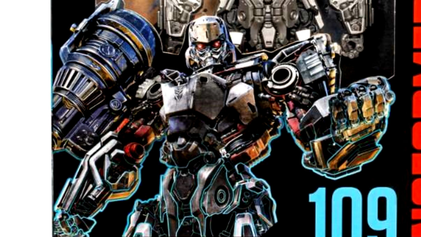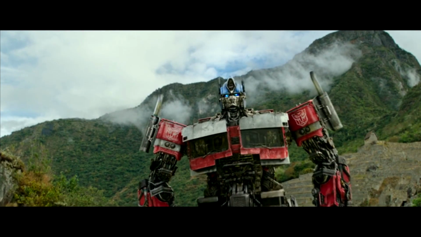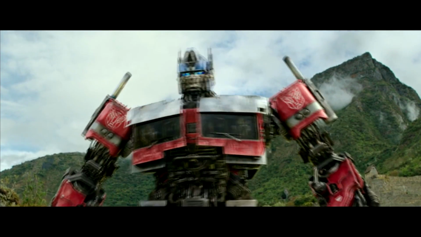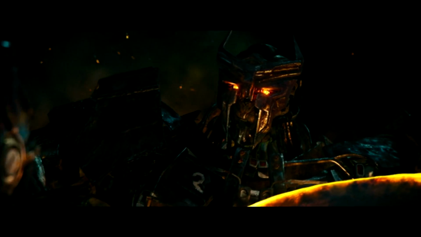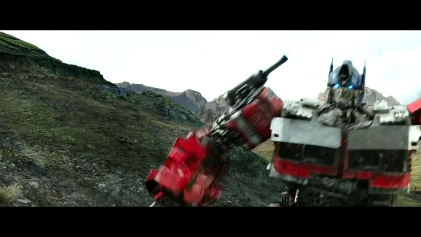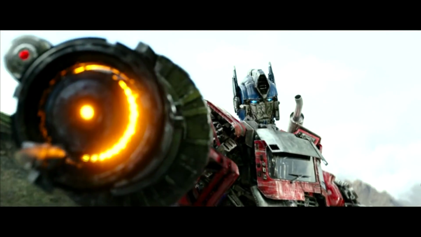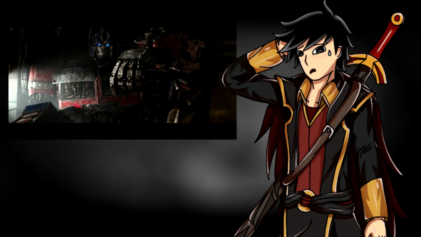Does look a bit off. Everything else about him looks phenomenal, in all honesty. I feel like this is one of those designs that, if you see it in a picture, you might be a bit put off by it, especially the mouth, but when you see it on screen, you are like, oh, that looks perfect. A lot of people feel that way about characters like Scourge, and even Rise of the Beast Optimus Prime, which, yeah, I still stand by my statement that I don't like the face in Rise of the Beast Prime that much.